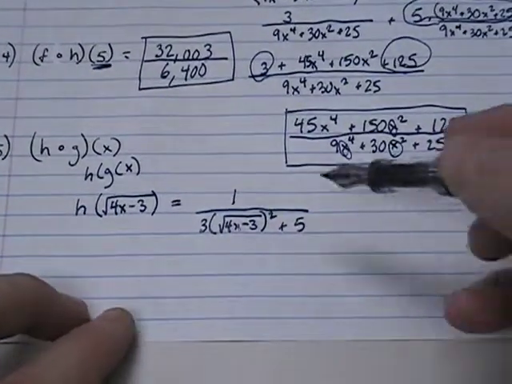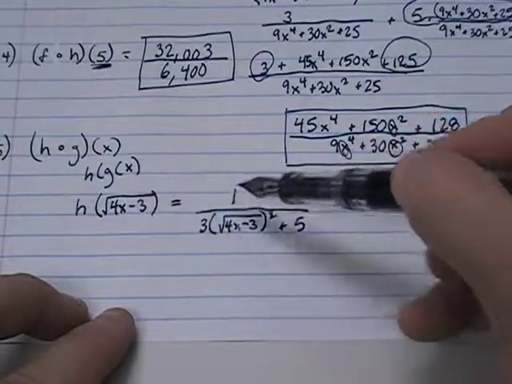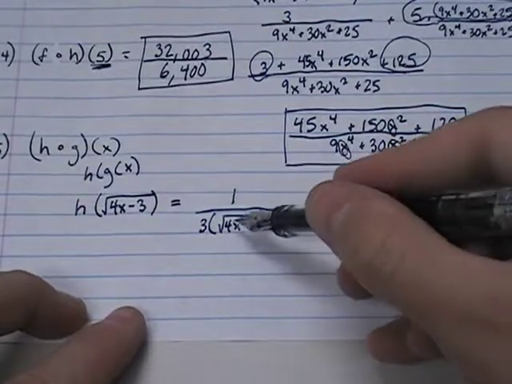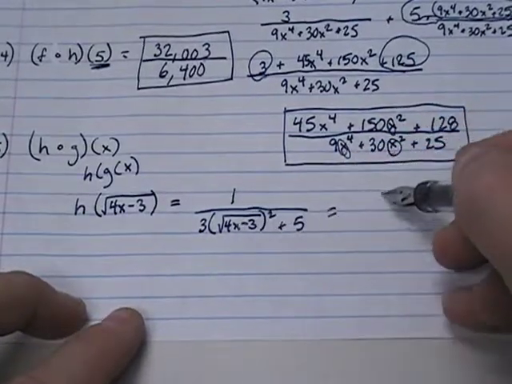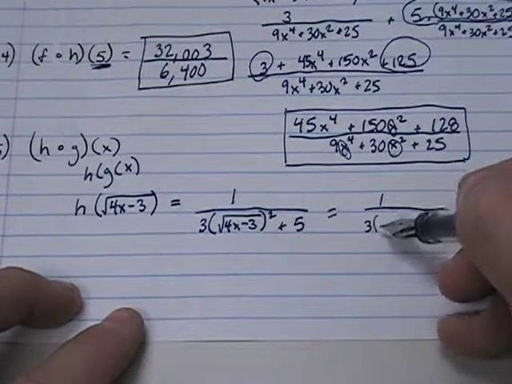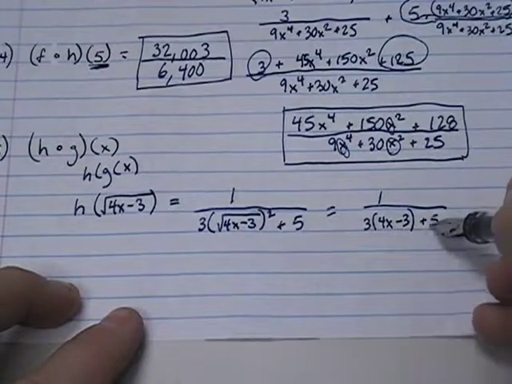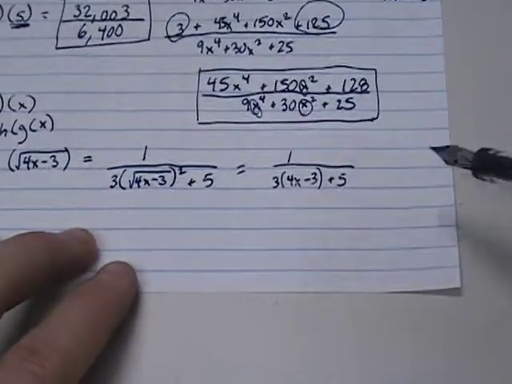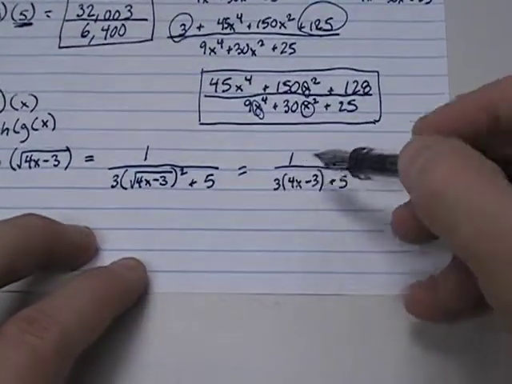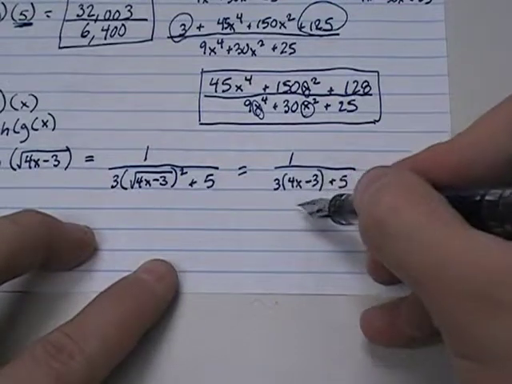And basically what we're doing here, folks, is we take the function g and we plug it in everywhere we have x. Well, this is just going to give me 1 over 3 times 4x minus 3 plus 5. Okay? And 3 times 4x is 12x, and 3 times 3 is 9.